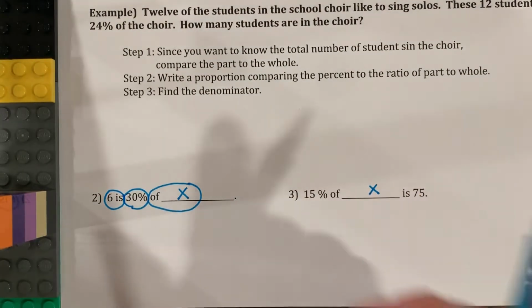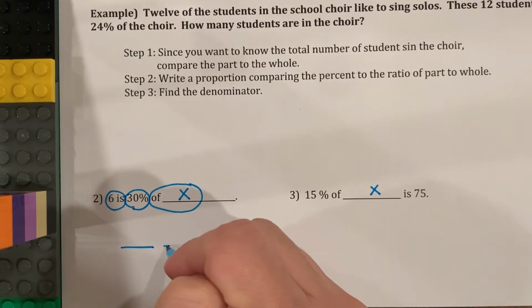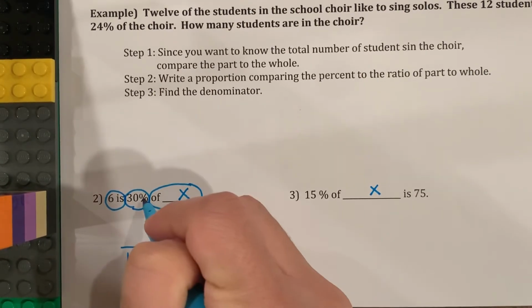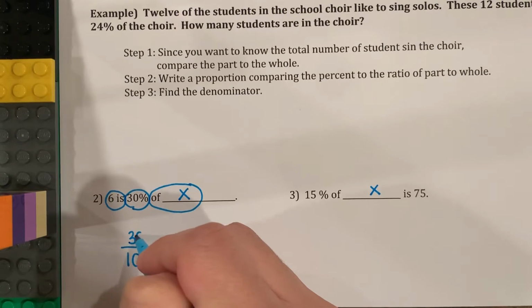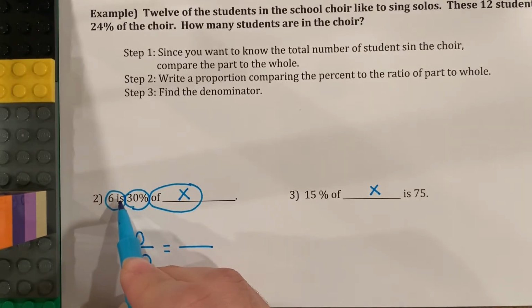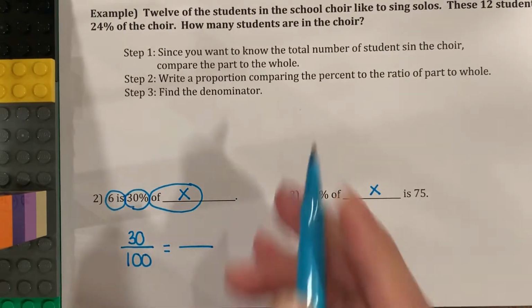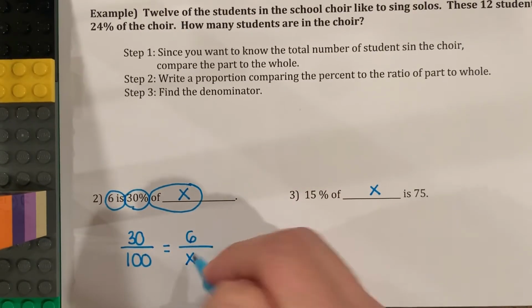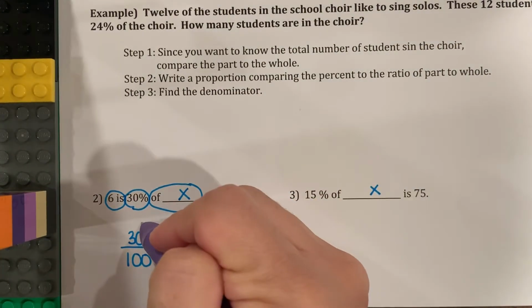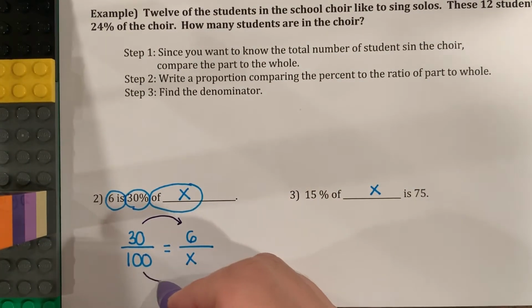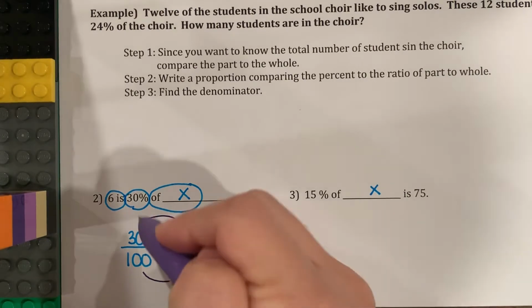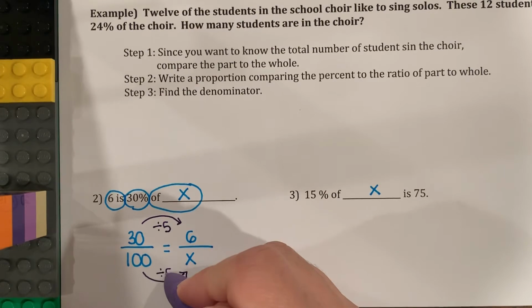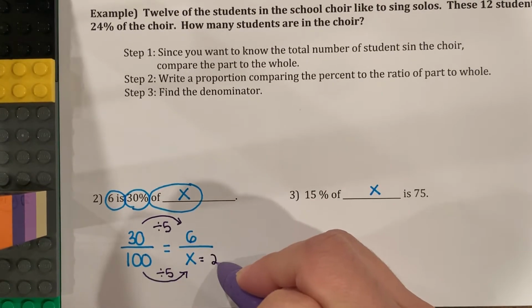What that tells me is when I set up my percent proportion, 100% goes on the bottom. I have 30% right here. Now it says 6 is, which means is over of, so 6 goes on top of X. X is on the bottom. Again, solving towards the variable. So 30 divided by 5 is 6. 100 divided by 5 is 20.